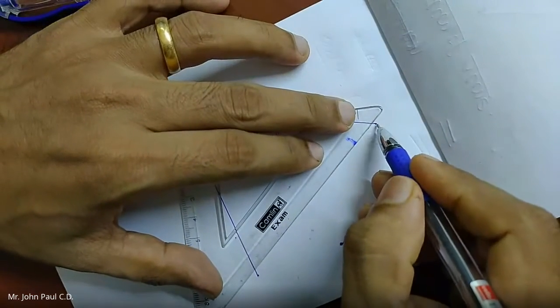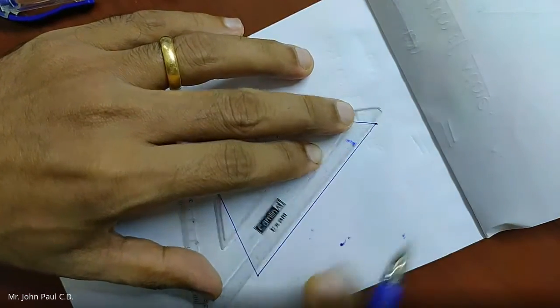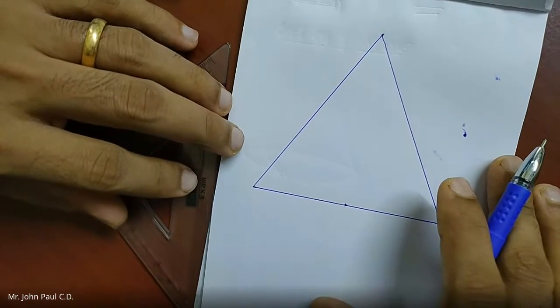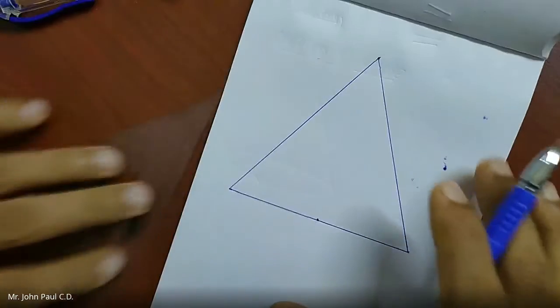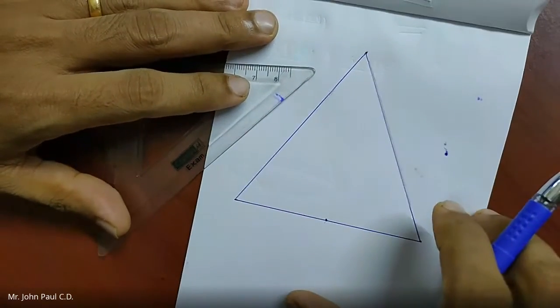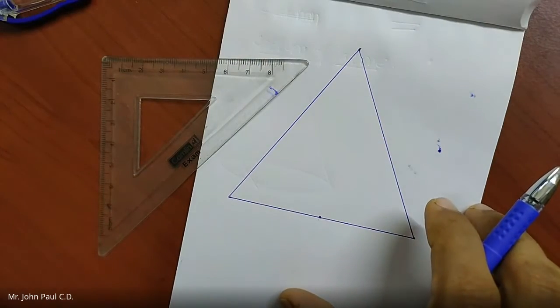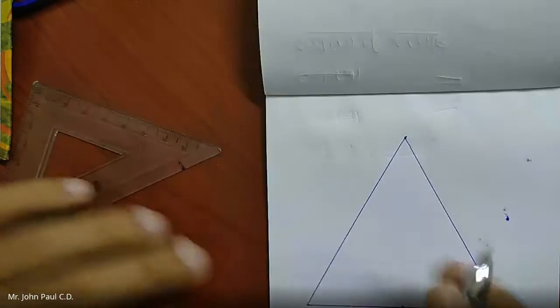Sir, this is rough, right? Yes, let it be rough. It's okay if you draw a triangle without a scale, a perfect triangle. There is no dimension. Okay, Roshni. So this is the front view of the cone. So, section of a cone.